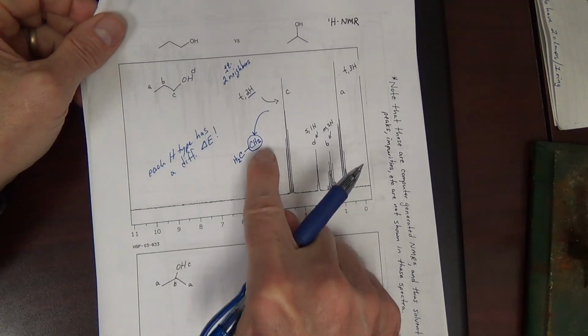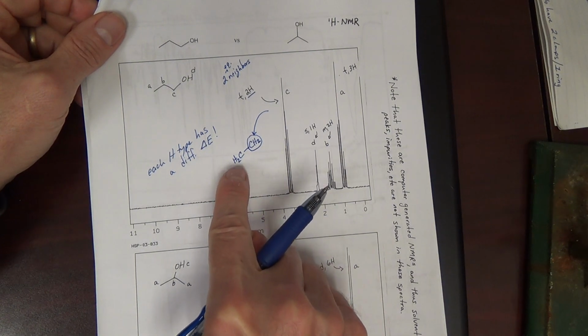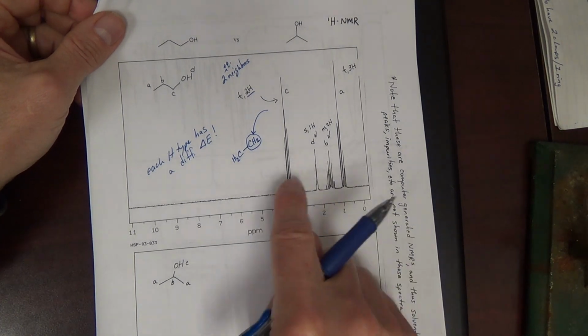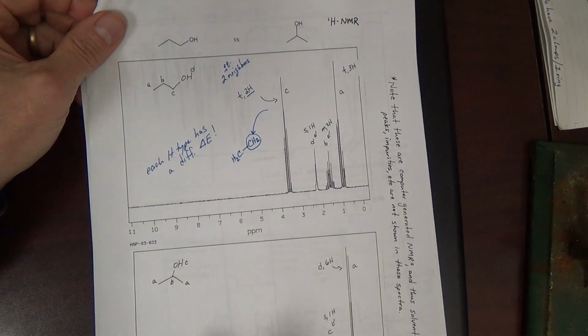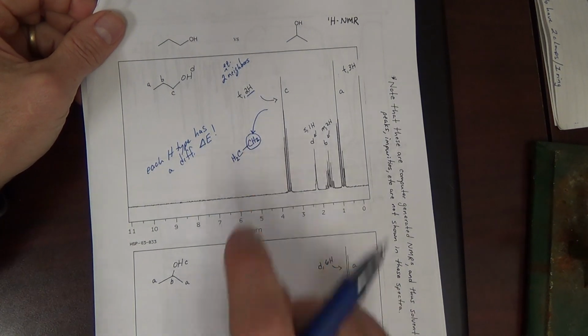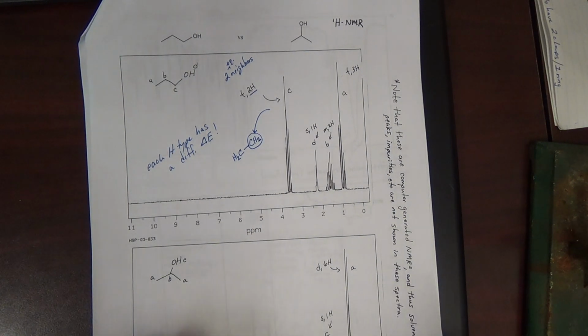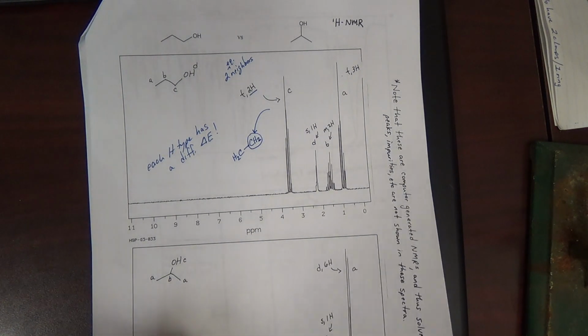But that signal also tells us what the neighbor looks like. All right? That's the power of the splitting in your NMR. We'll talk more about that once we start doing problems, solving structures.